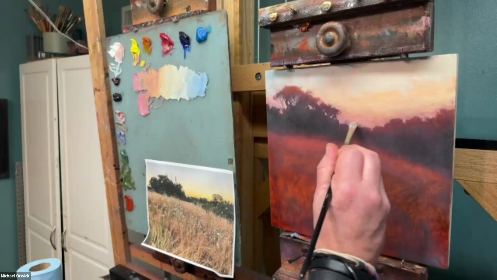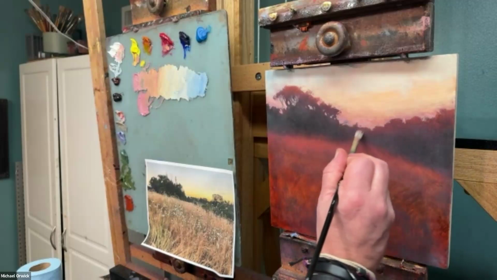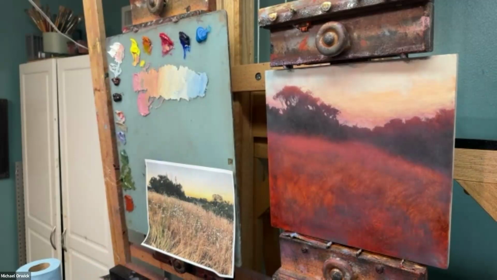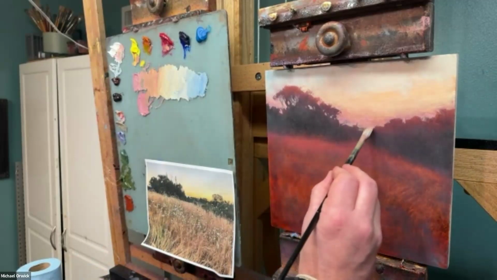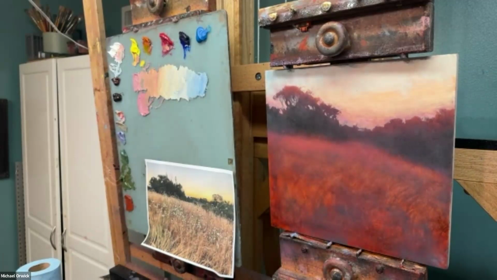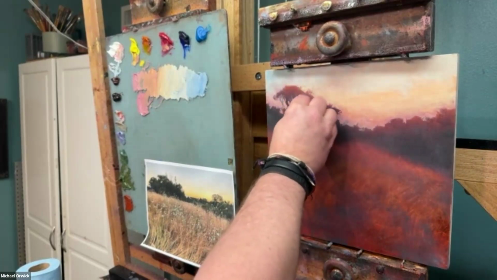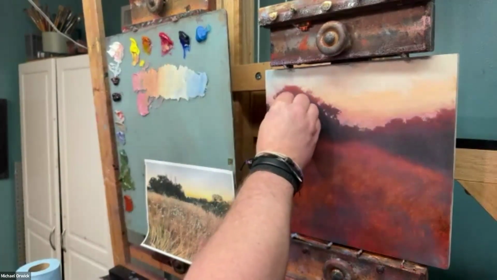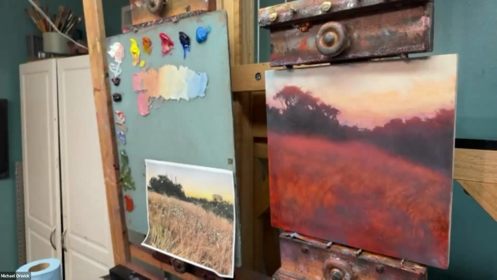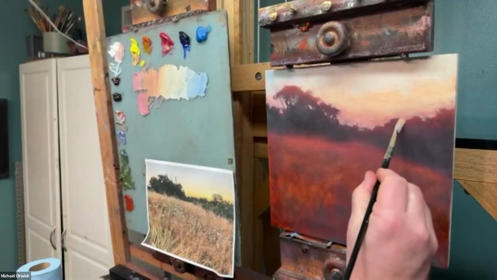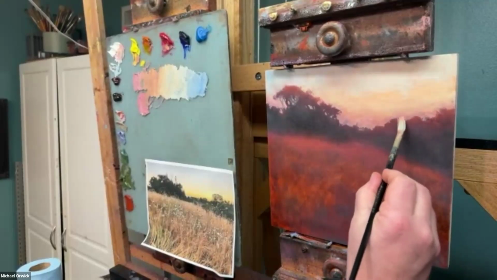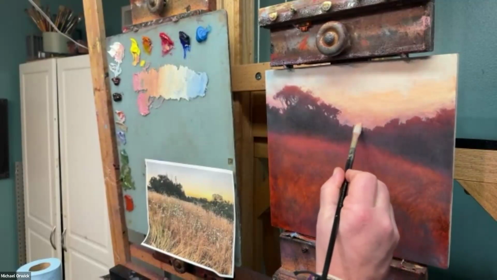Soften some of these edges a little bit already, just to push them back. I'm already getting nitpicky, so I have to go, it's okay, you can paint over these trees. I can come back in and give them good shape and good form here. So I don't need to be so precious, make them so perfect.